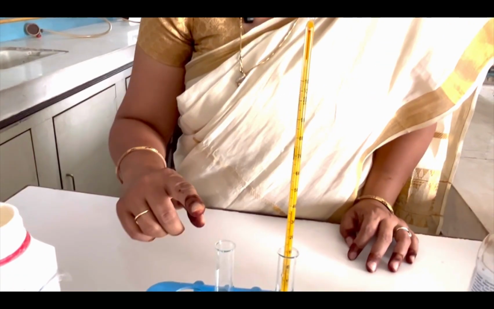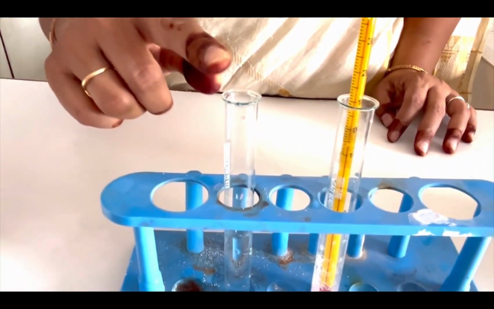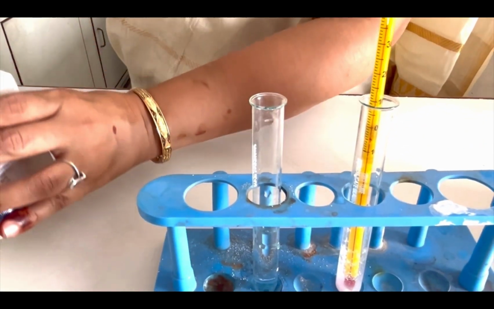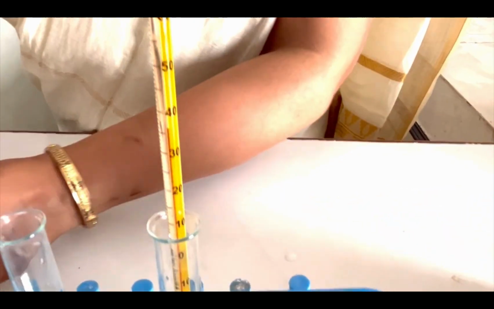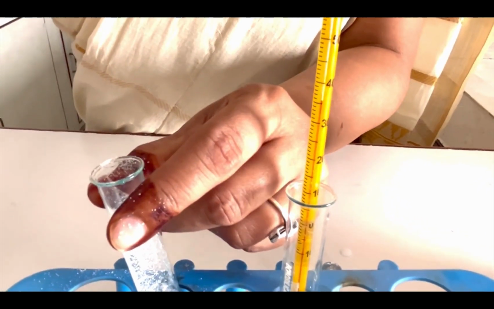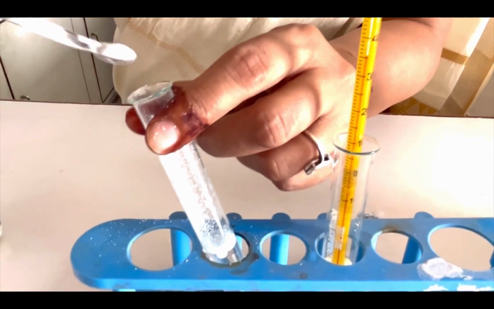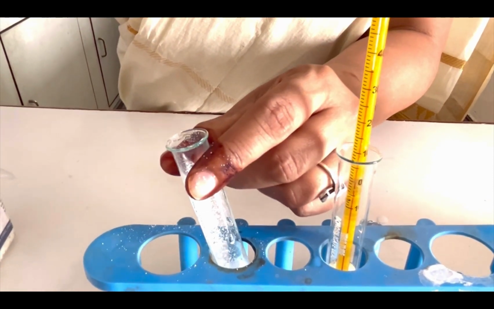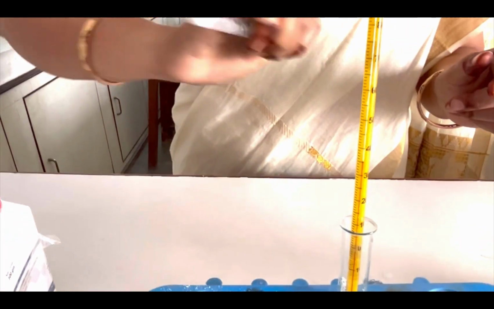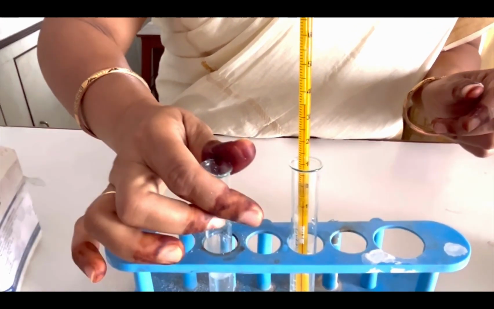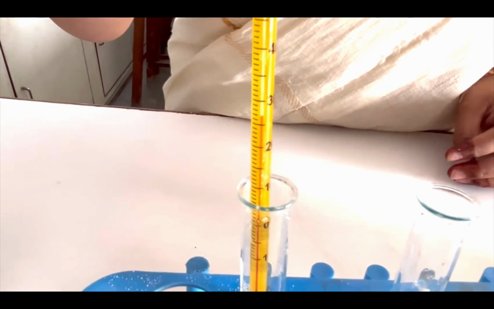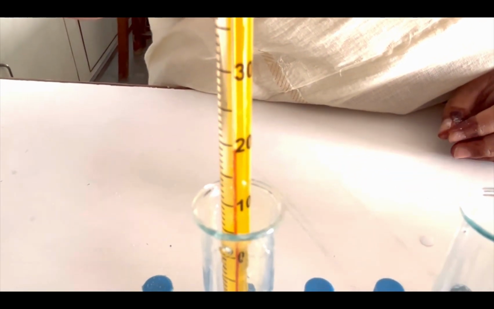Now, in the second test tube, I have taken barium hydroxide and I am adding ammonium chloride to it, and I'll be putting the thermometer in that to observe whether the reaction is endothermic or exothermic again. So I'm adding ammonium chloride to barium hydroxide. I'll just shake it, and now let's put a thermometer to this to see whether the reaction is exothermic or endothermic.